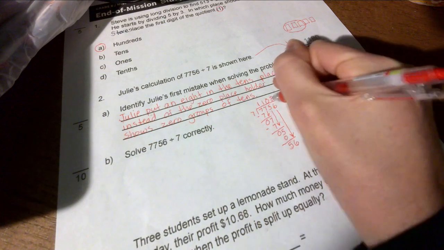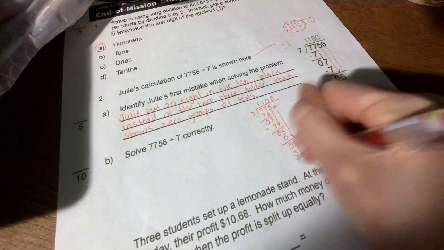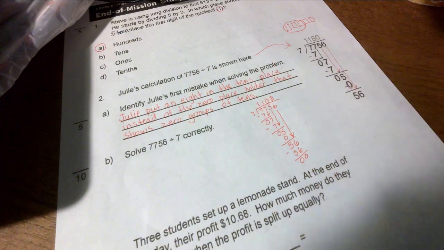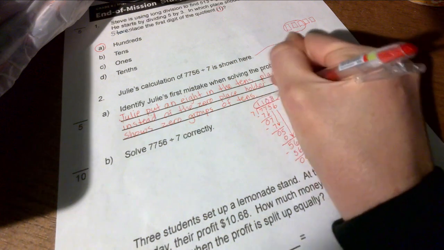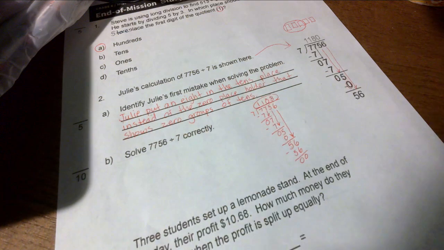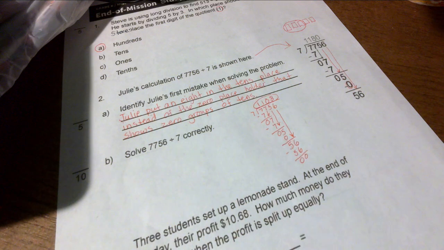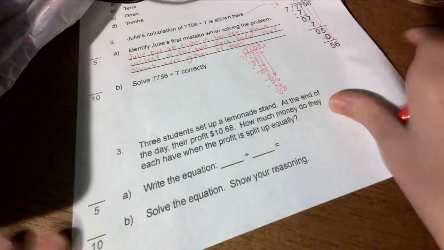There are 8. 8 times 7 is 56. Subtract. We've got our beautiful zeros at the bottom and nothing left to bring down. Therefore, our answer is 1,108. Okay? So you need to explain and you need to work out the problem correctly in order to get your full points. Okay, number 3.